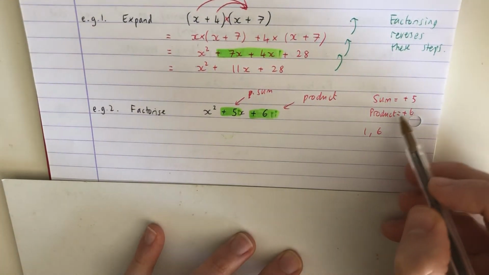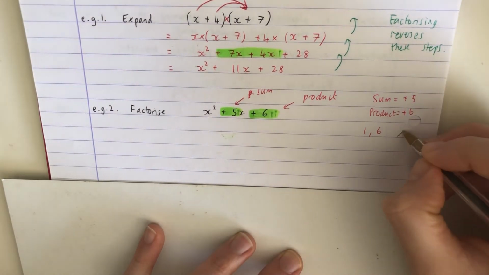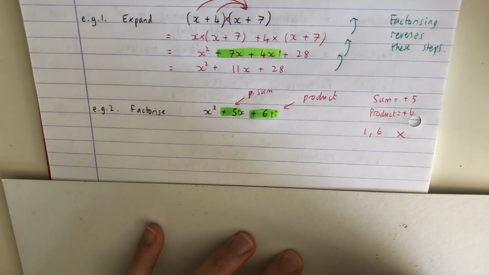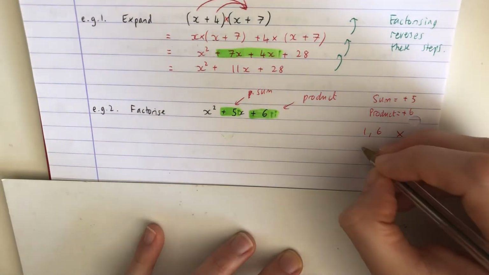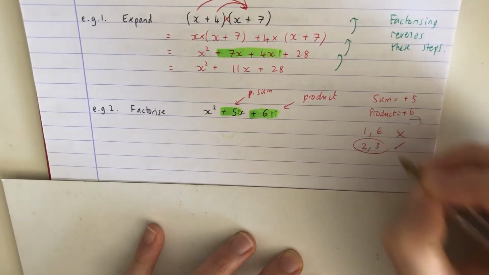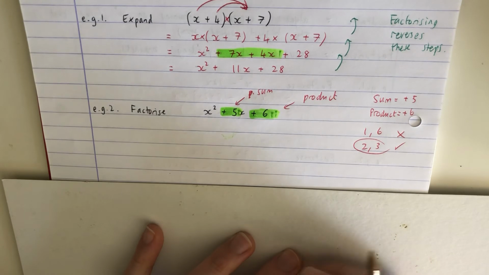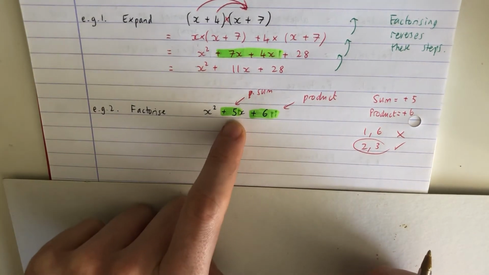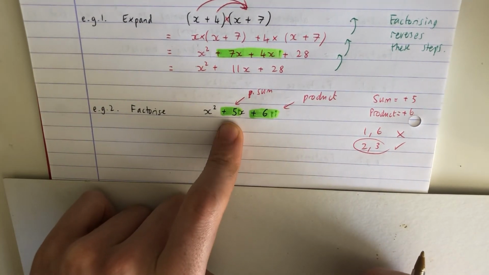But 1 and 6 don't add up to give you 5, so that's not correct. Are there any other numbers which times together to give you 6? 2 and 3? Do they add up to give you 5? Yes, they do. So that would be the pair of numbers you're looking for. And that pair of numbers is what the 5x needs to split up into.